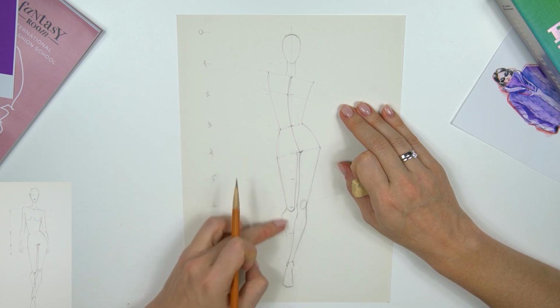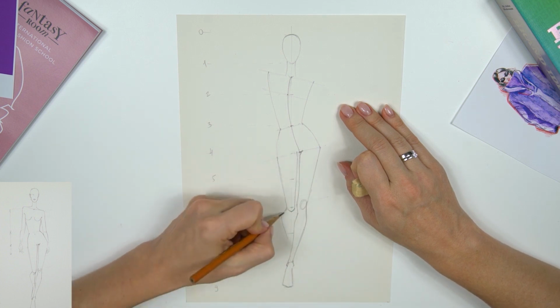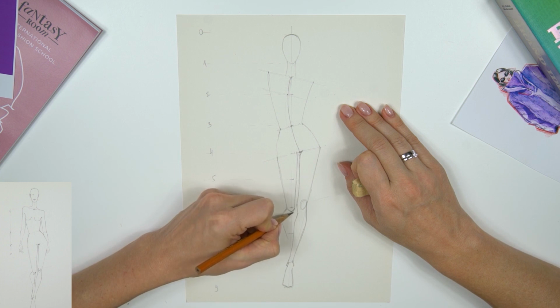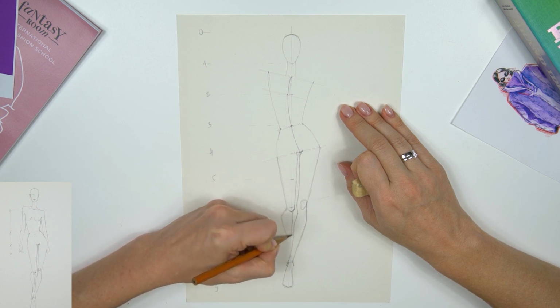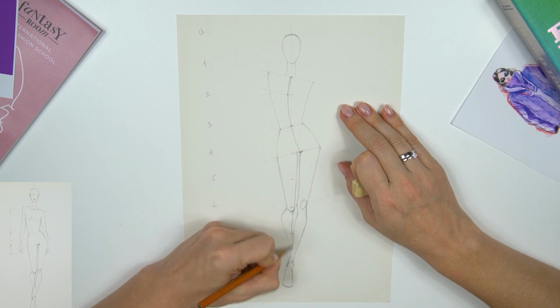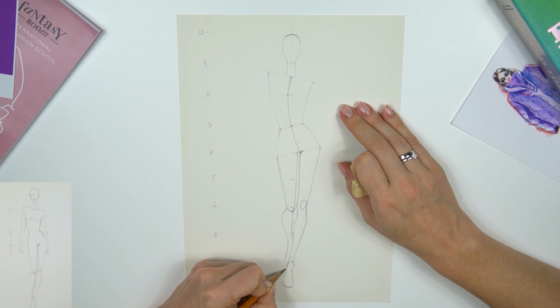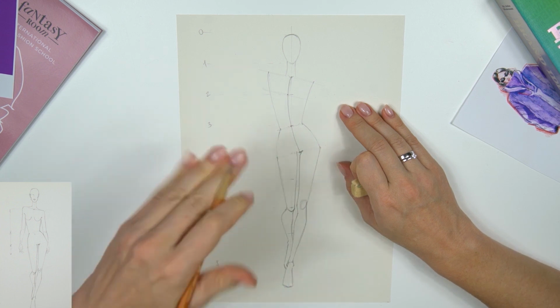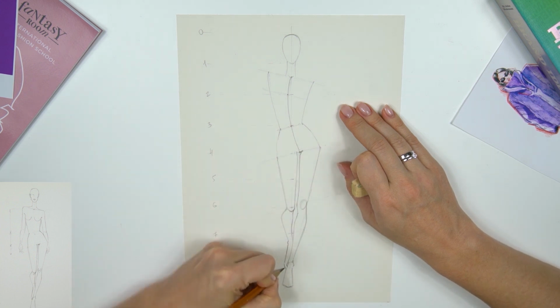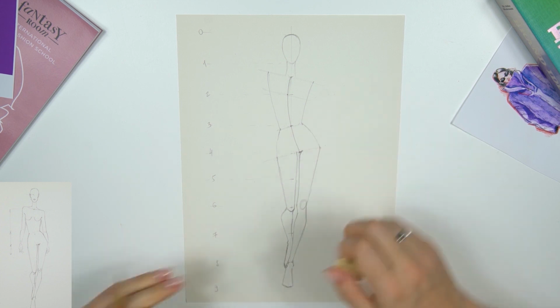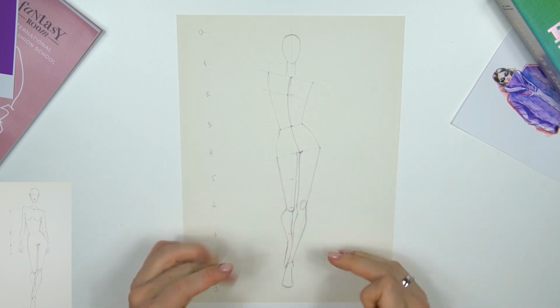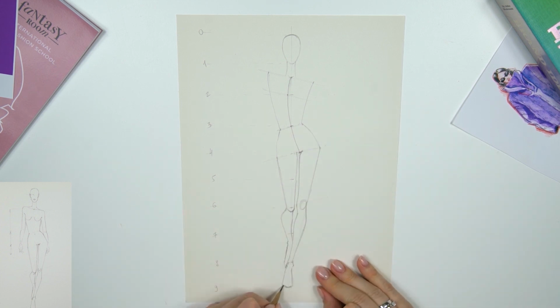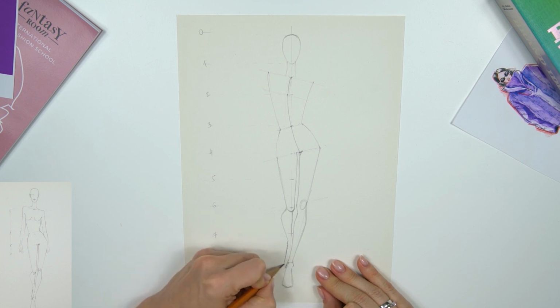Here the foot can be pulled out. We will see the foot well and the toe will be clearly visible. If it becomes a little flat there, then you can draw a pointed toe here.